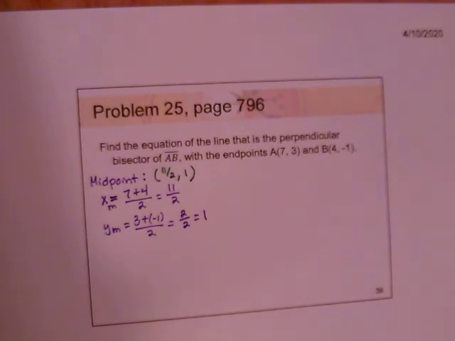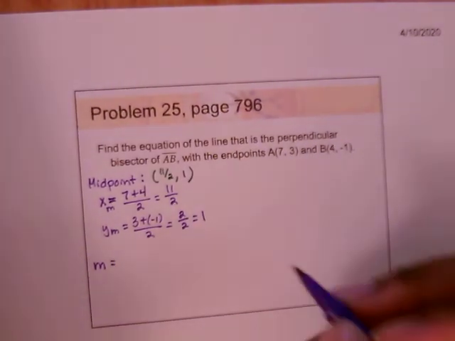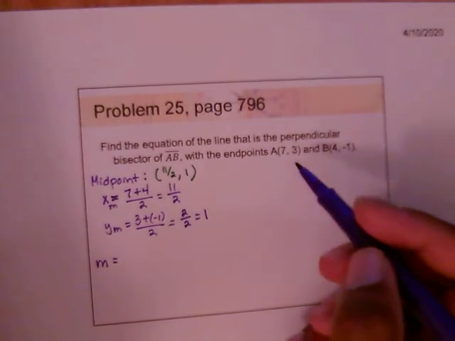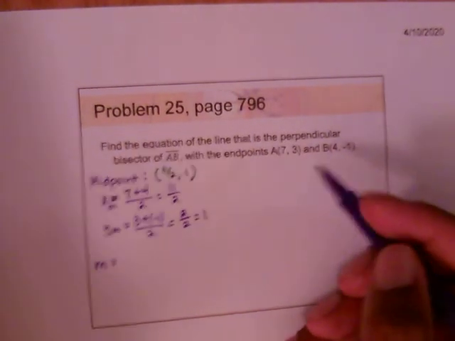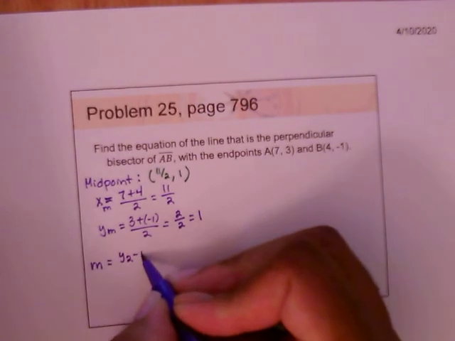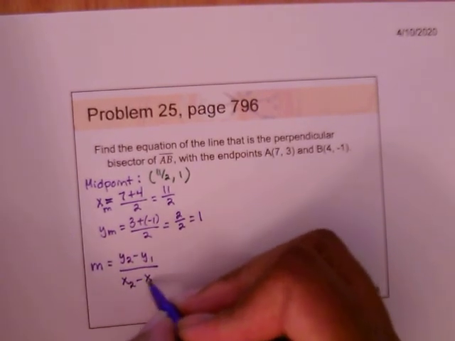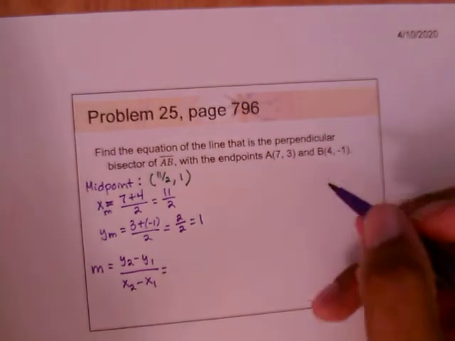There's also something else I need to find. The slope of that line segment going through those 2 points. The slope formula is that y2 minus y1 all divided by x2 minus x1. That's the next thing I need to find.